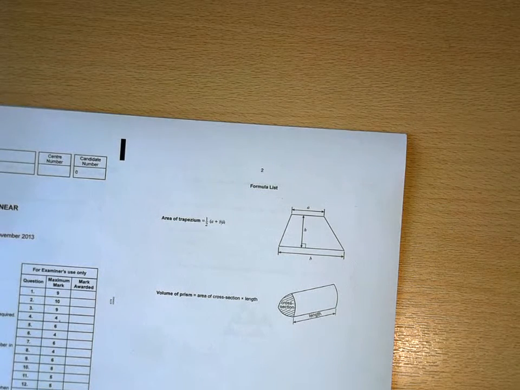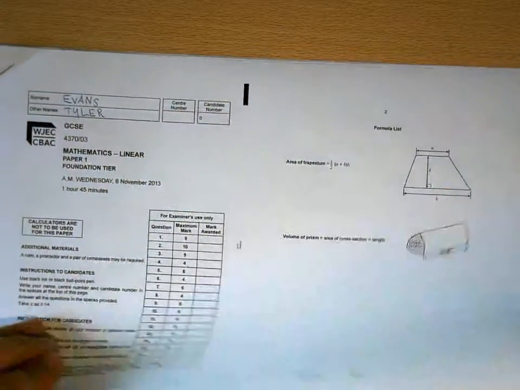Okay, Tyler, so pretty dire homework last week. I haven't marked a Paper 1 yet, so let's see how you do.